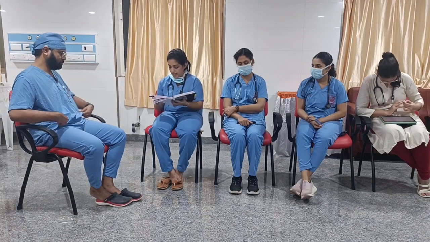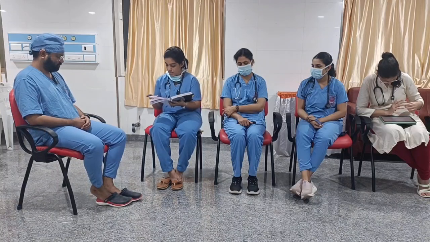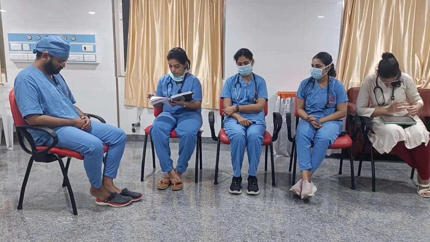Breathing: saturation is initially 98% in room air. Respiratory rate is 24 per minute, chest air entry bilateral equal with bilateral basal crepitations. Circulation: BP is 120/80, pulse rate is 88 per minute. All peripheral pulses are palpable. GCS is 15/15, pupils bilateral equal and reactive. Exposure: temperature is febrile. GRBS is 154.